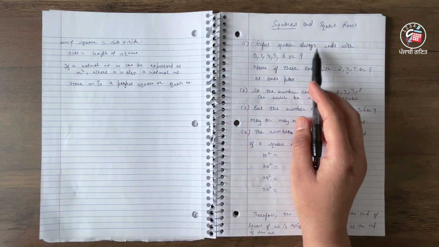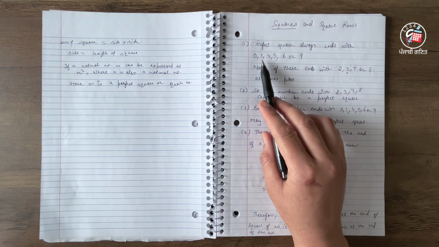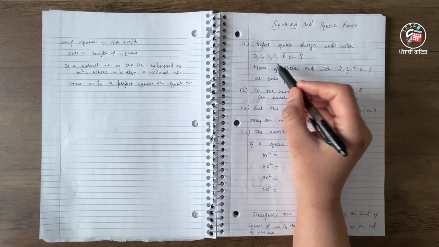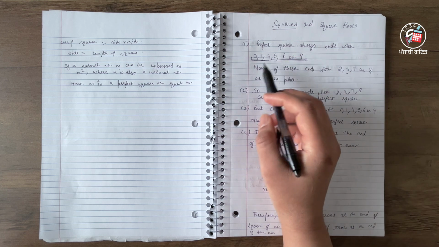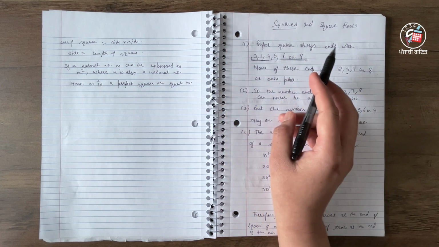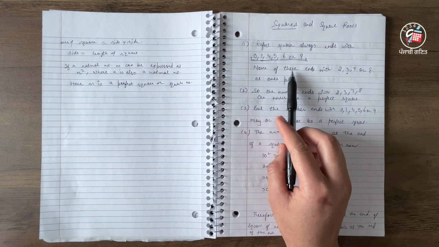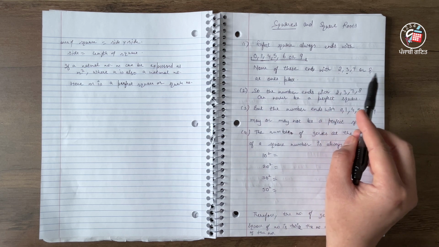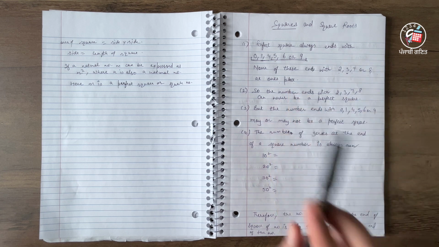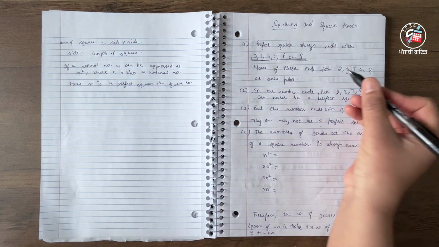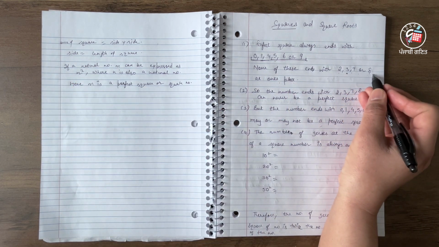A number which ends with 0, 1, 4, or 5 in its ones place can be a perfect square. What did I say? Can be, right? If a number ends with these digits, it can be a perfect square. But numbers that end with 2, 3, 7, or 8 in the ones place will definitely not be a perfect square.